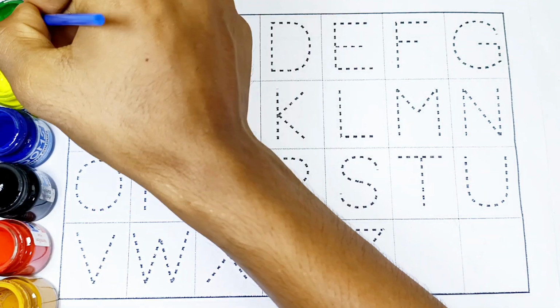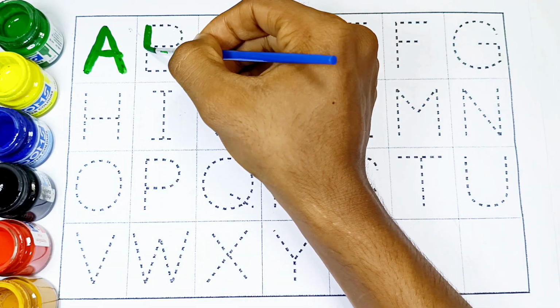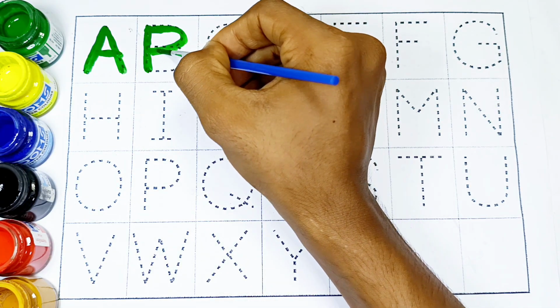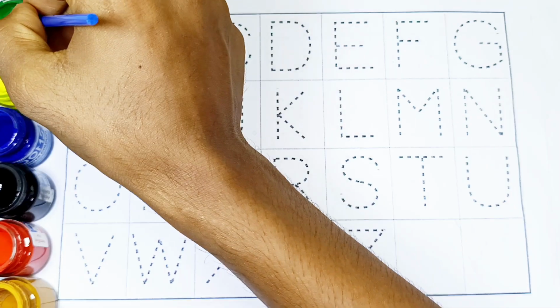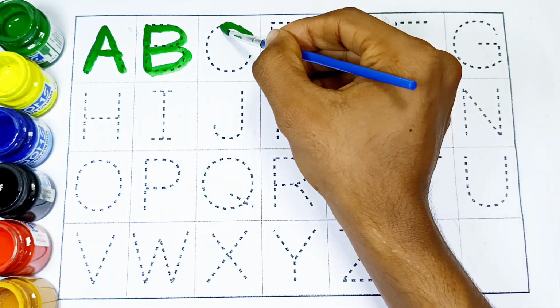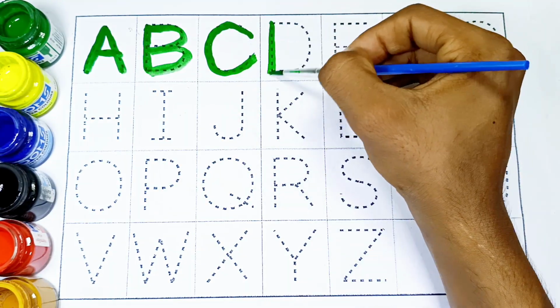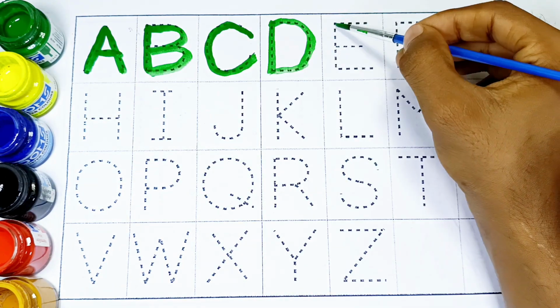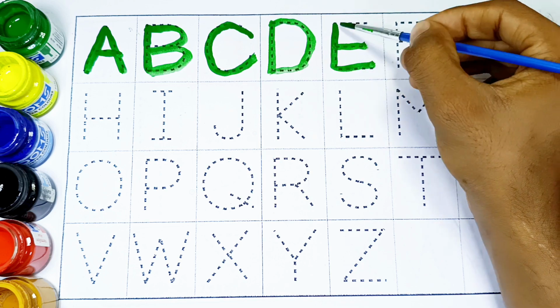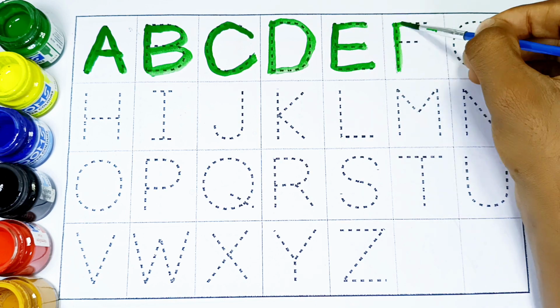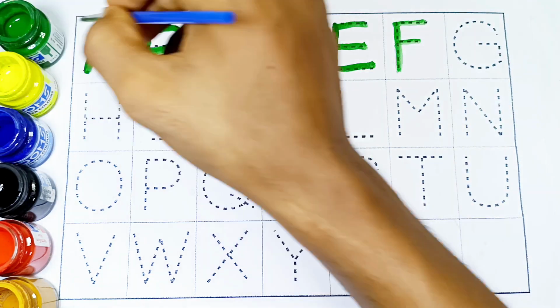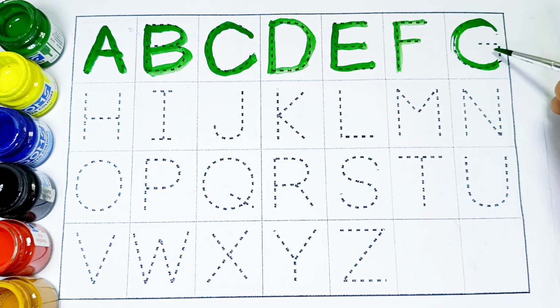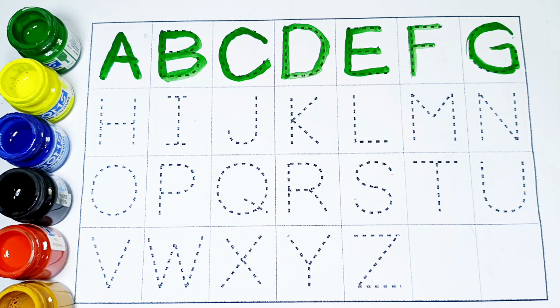A for apple. B for ball. C for cat. D for dog. E for elephant. F for fish. G for God. Now you draw H and use yellow color.